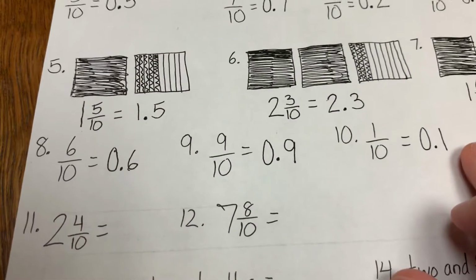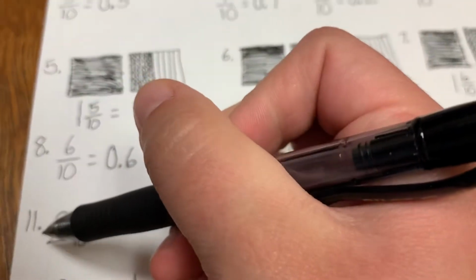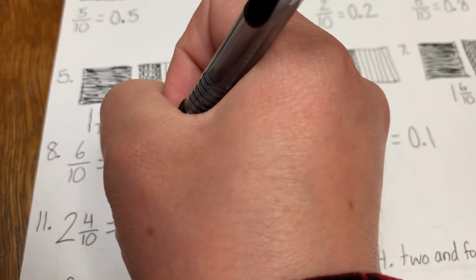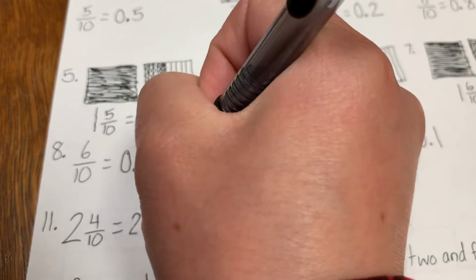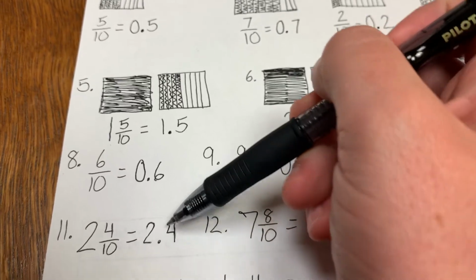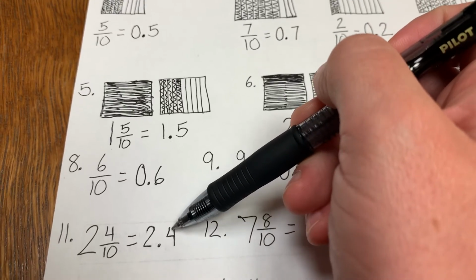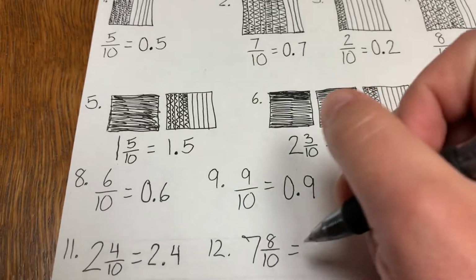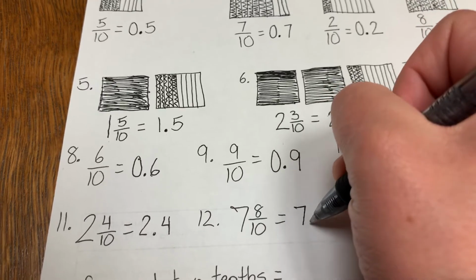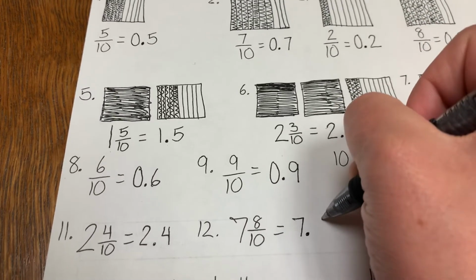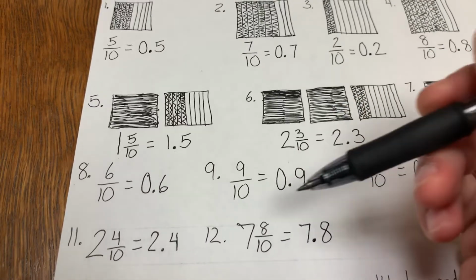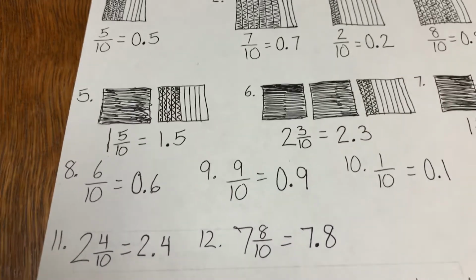Then if we move down to number 11, now we have some whole numbers. This one says 2 and 4 tenths. So we would write this decimal as 2.4. The 2 is in the ones place, it's a whole number, and the 4 is in the tenths place. 2.4. Number 12 says 7 and 8 tenths. So 7 goes in the ones place, decimal point, 8. This is read as 7.8, and that's equal to 7 and 8 tenths.